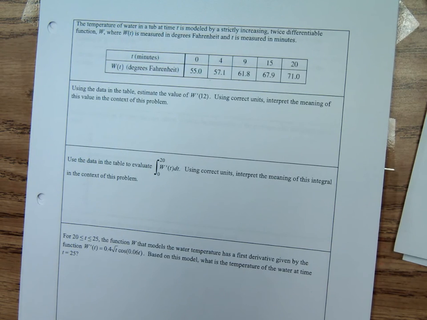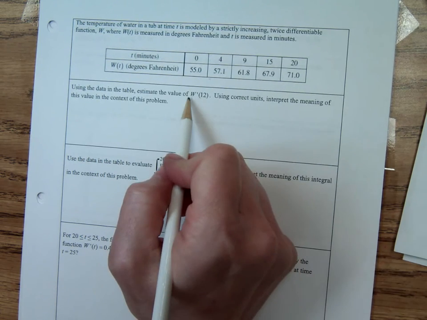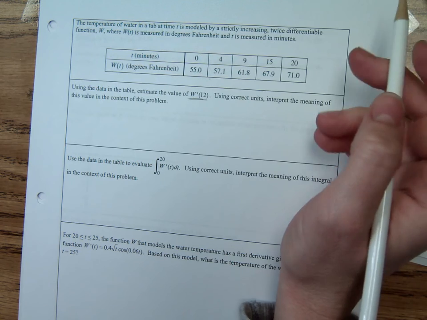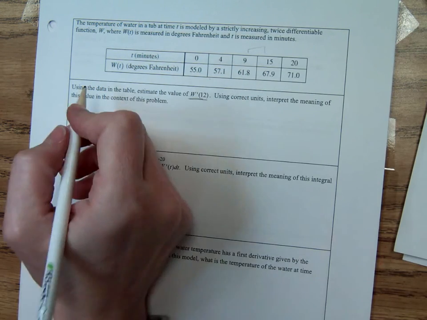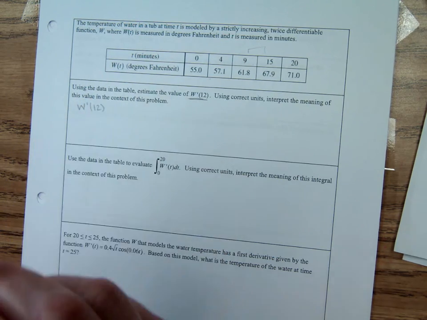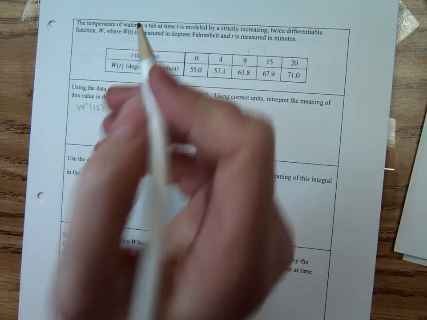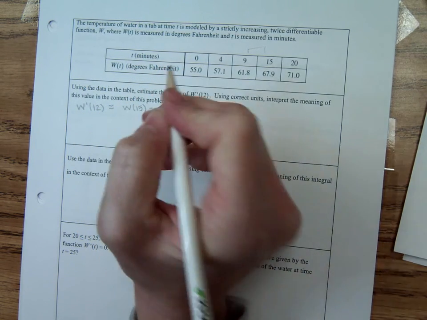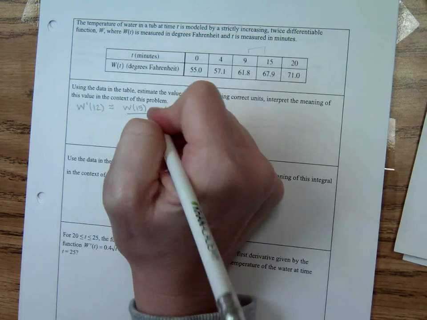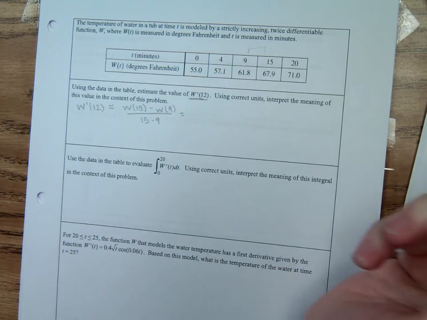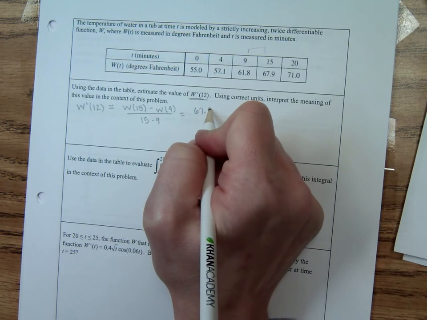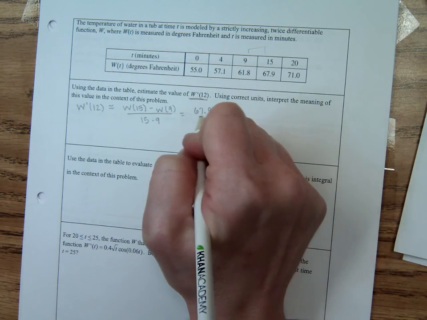Okay, but using the table, estimate the value of W prime of 12. Using correct units, interpret the meaning of this value in the context of this problem. So how can we estimate the value of W prime of 12? Find the average of what? Which two? 9 and 15. Okay. So W prime of 12. I was going to just have y'all do this one on your own, but since we have two people out, you can still do it on your own, but I'll put the answer up here too. So that would be W of 15 minus W of 9 over 15 minus 9. And then W of 15 is 67.9 and W of 9 is 61.8. And that's over 6.